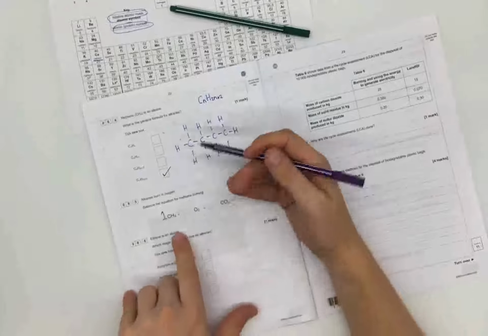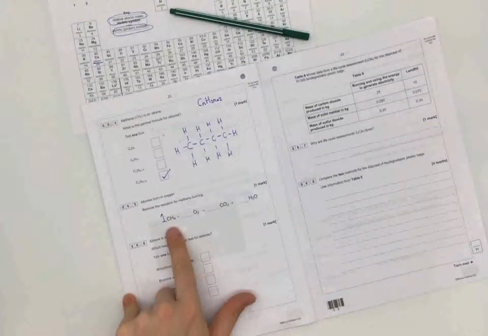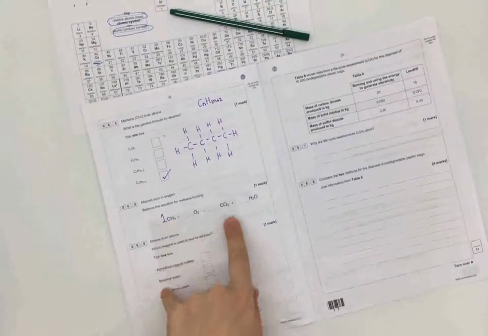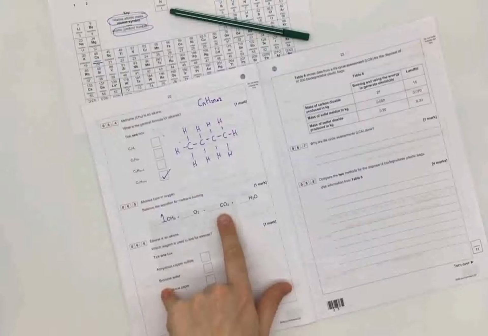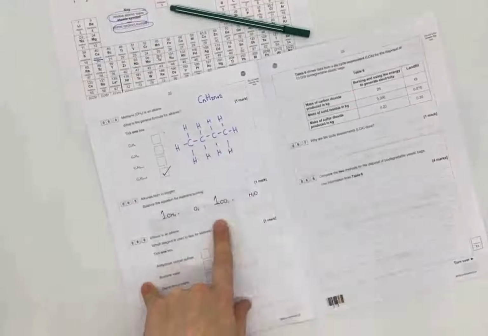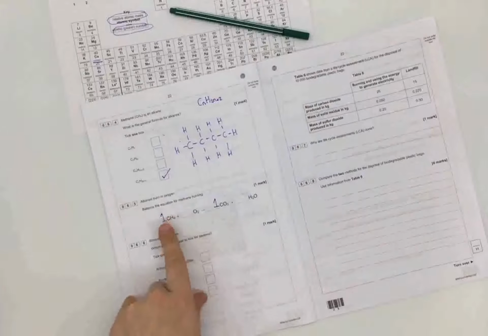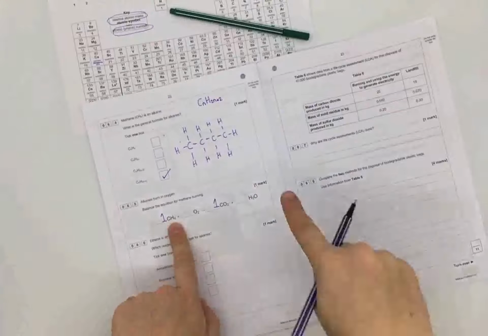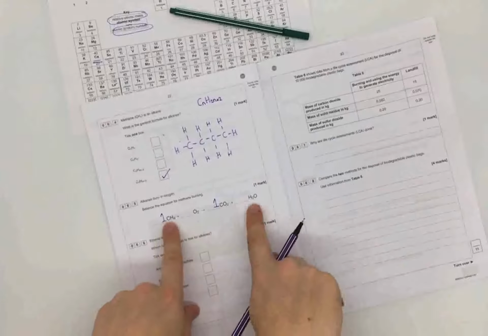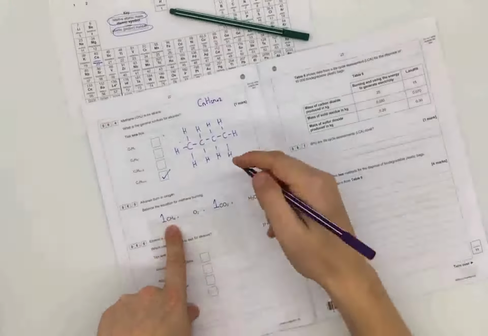If I have a look in methane, I've got 1 carbon, right? So the only thing which carbon can turn into is carbon dioxide. So for every 1 of these, I'm going to have 1 of them. Now the only thing the hydrogen can turn into is water. Now I've got 4 hydrogens, and each water takes up 2. So that means I'm going to have 2 waters.